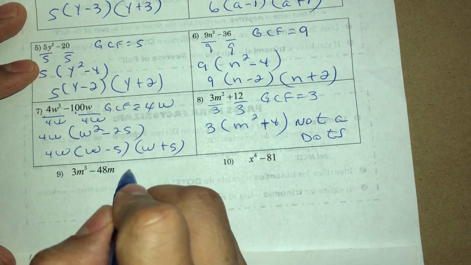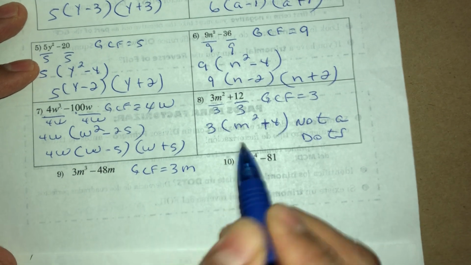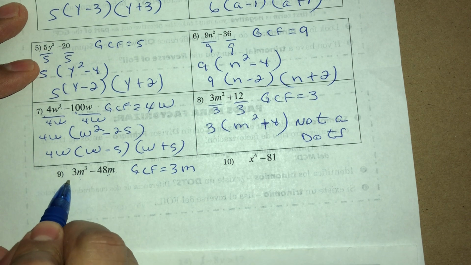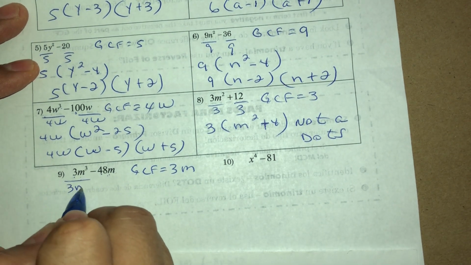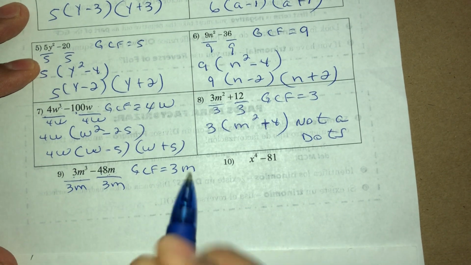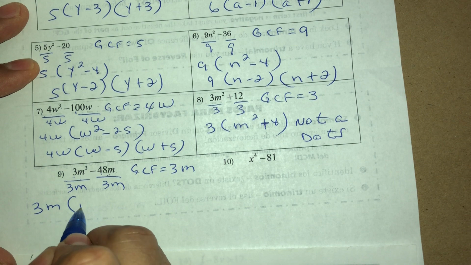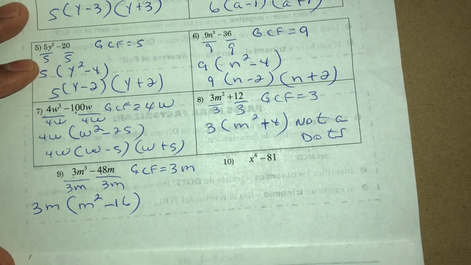Number 9. GCF will be 3m, because they both have an m, and you take the m with the small exponents. And 48 can be divided by 3. That's why the GCF is 3m. So if I divide by 3m, I'm going to keep my 3m out, and I will have left m squared minus 16. All right? Because 48 divided by 3 is 16.